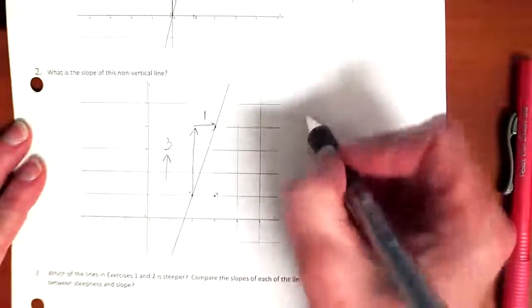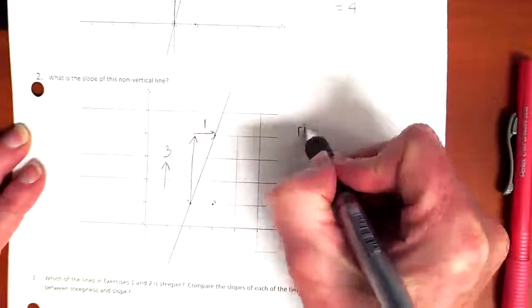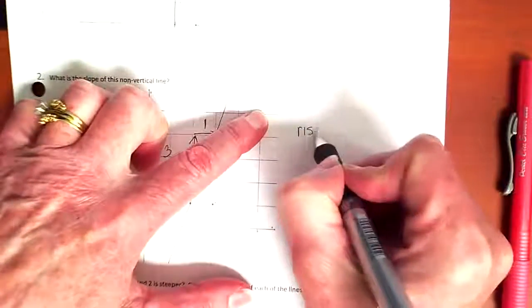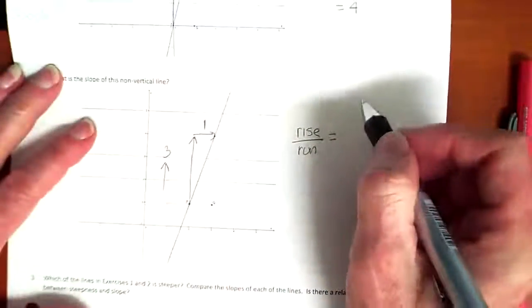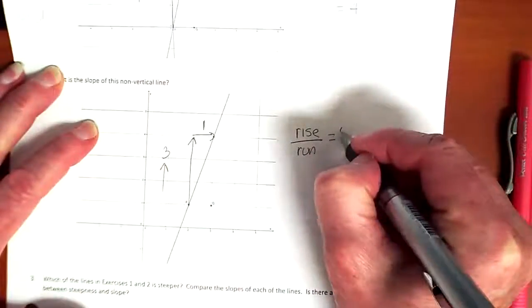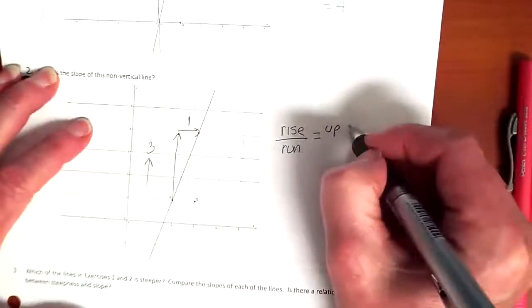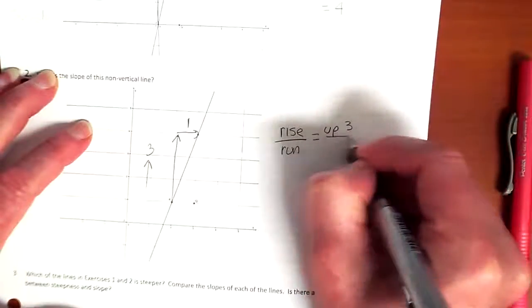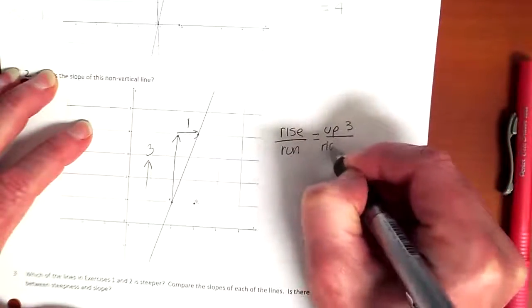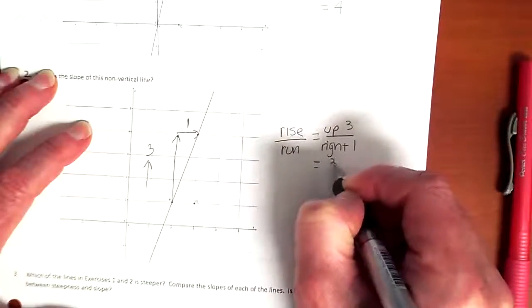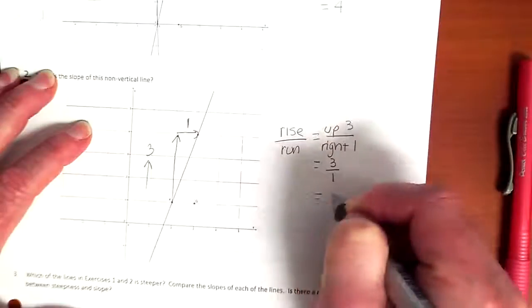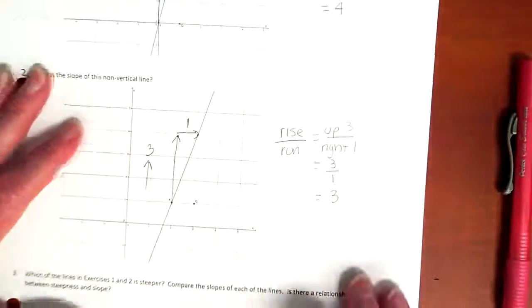And here we have rise over run, which means up 3 to the right 1, 3 over 1, which equals 3.